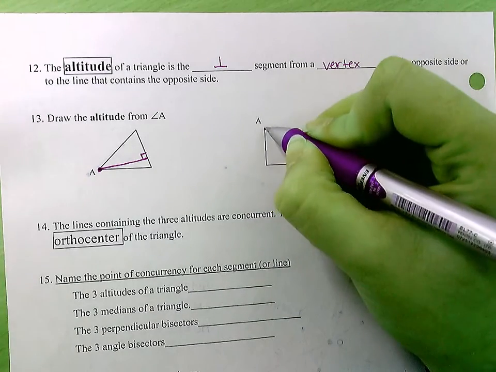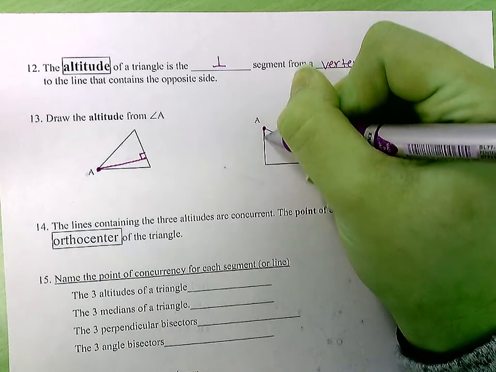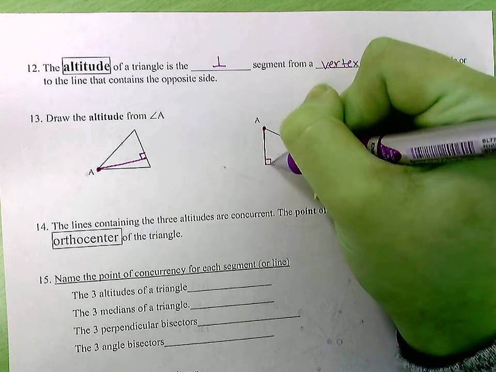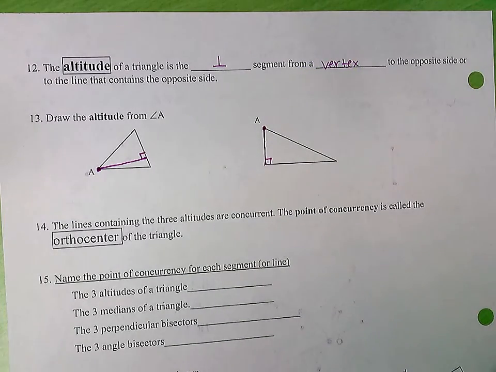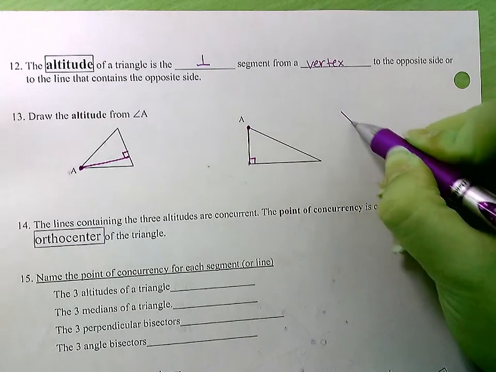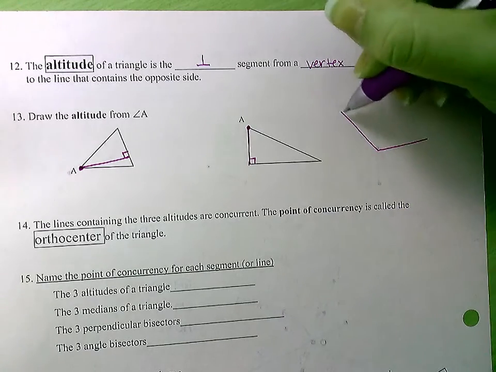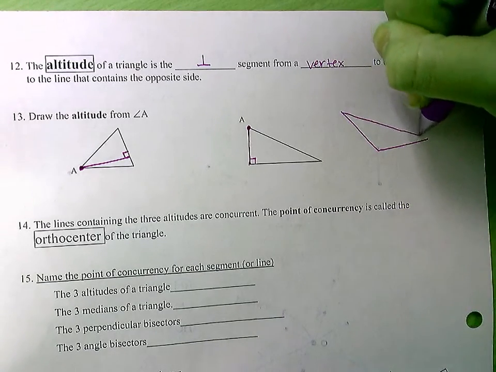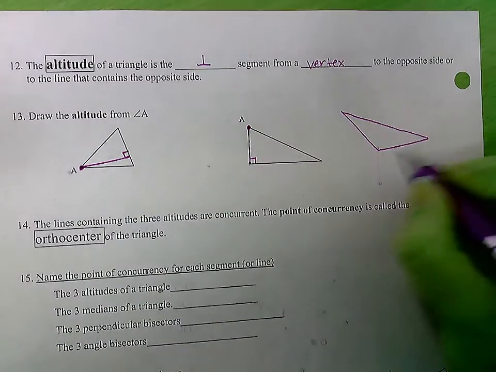For this second triangle, yep, since this is already a right triangle, your altitude would lie along that line there. Okay, now I don't have this triangle pictured, but I'm going to draw it in. So I want you to draw an obtuse triangle to the best of your ability.